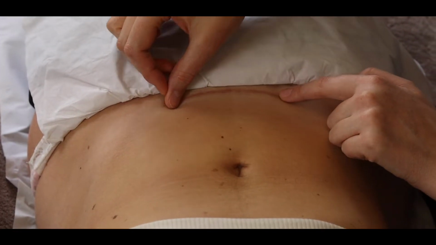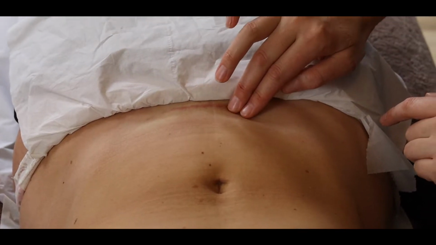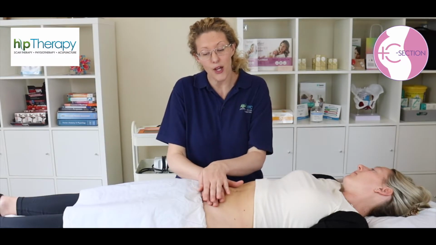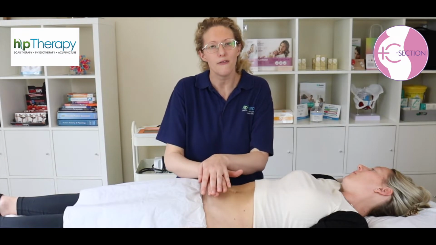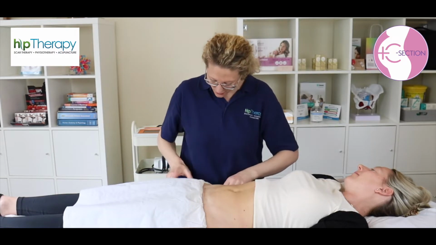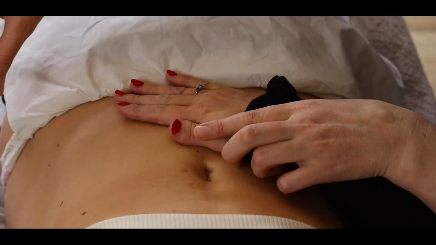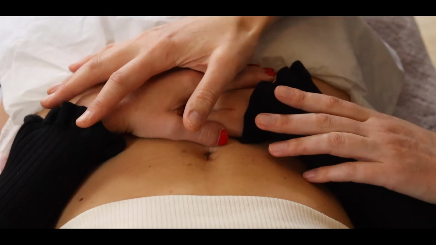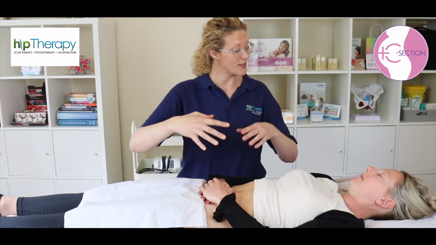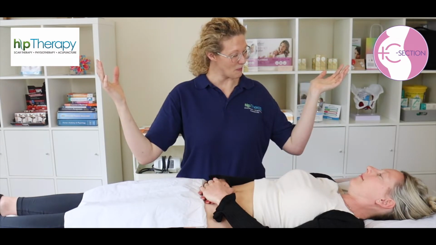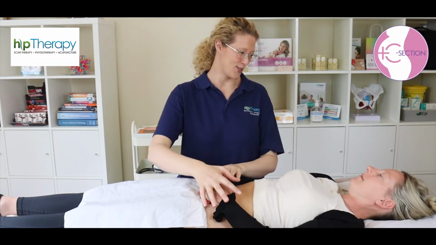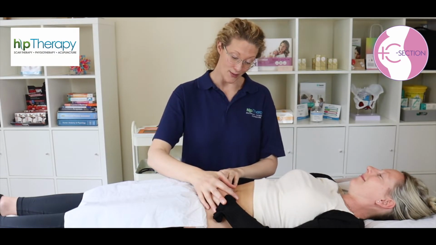So I'd do that nice slide and glide, and I would do those circles. I might even get my client to put 2 hands over the scar and do some lovely deep breathing, which we're going to demonstrate now. So if you pop both hands over your scar, one and then the other, I'm going to ask you to breathe in through your nose and allow the air to fill your belly, and then out through your mouth, and then allow the belly just to relax. So we'll count to 3.